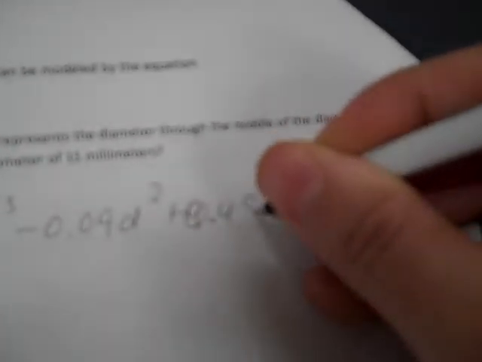Let's look at the next one. The weight of an ideal round-cut diamond can be modeled by the equation, and you see the equation. W represents the diamond's weight, and D represents the diameter through the middle of the diamond. What is the weight of a diamond with a diameter of 15 millimeters? So we clearly have an equation that they've created for us. We don't need to create it ourselves like we do with the lines and the parabolas. So that part's nice.